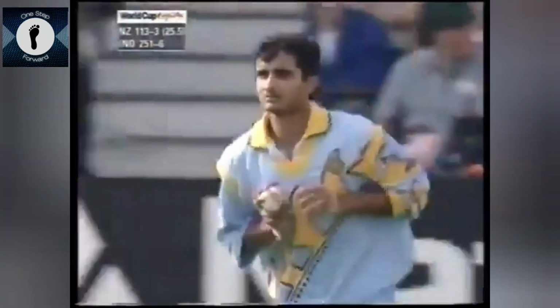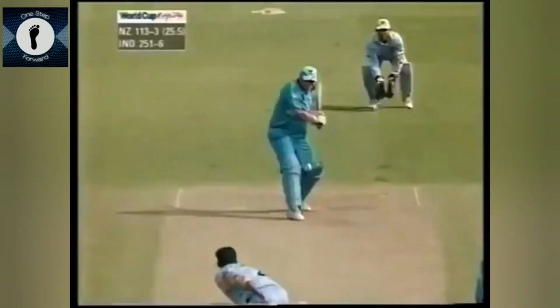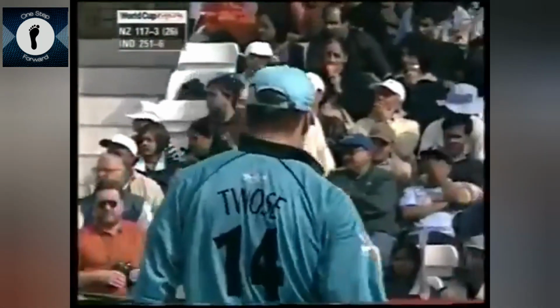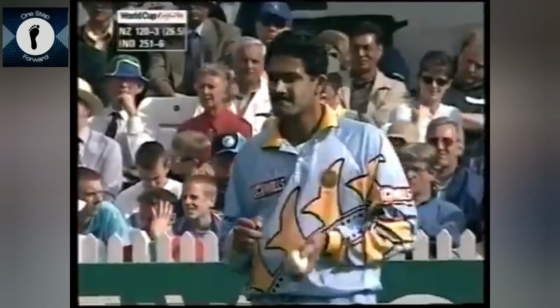Ganguly's coming on. He's grasped that one. That should go for 4. A combative player, Roger Twose. Sort of fellow who actually you expect might do rather well in this situation.